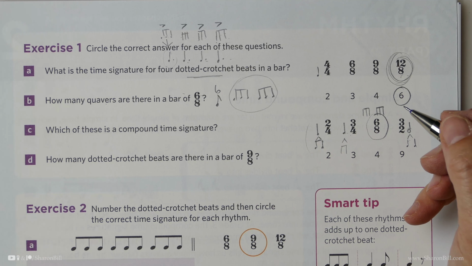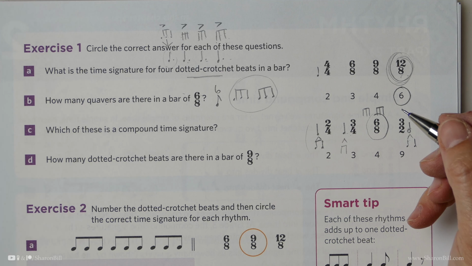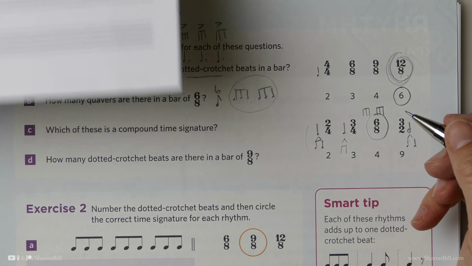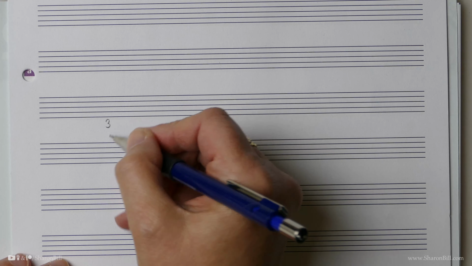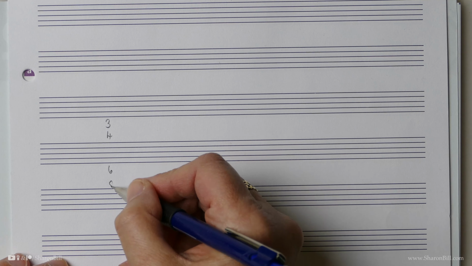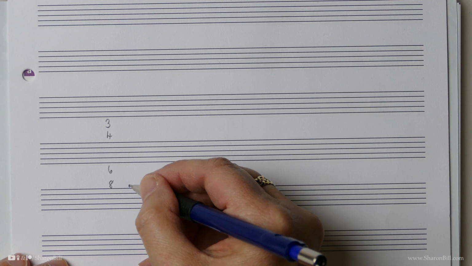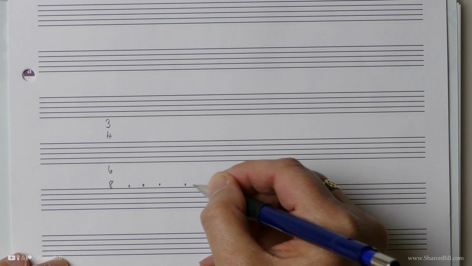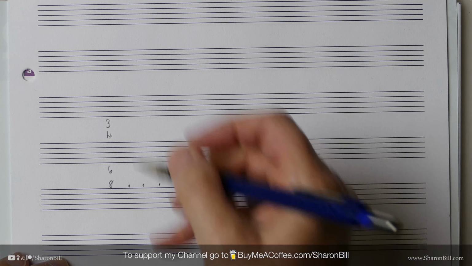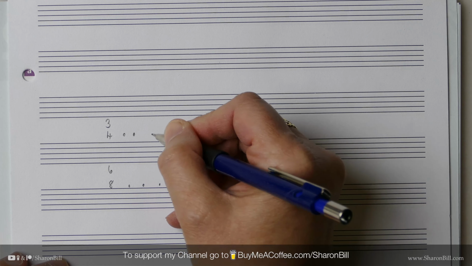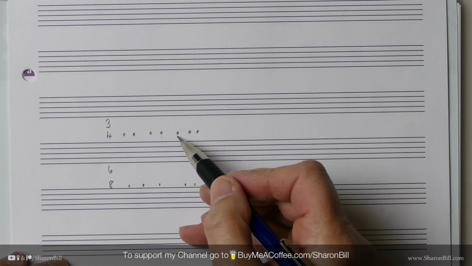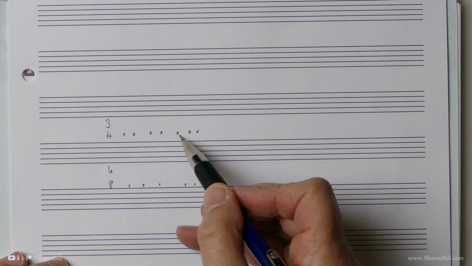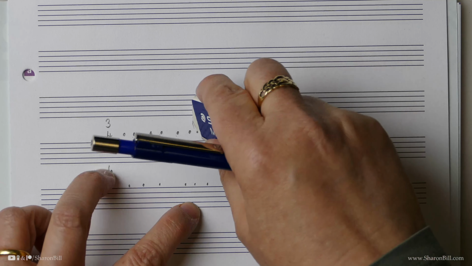And if I just grab another piece of paper, it's worth noticing. Let's look at the difference between 3/4 and 6/8. Because although 6/8 is 6 quaver beats, we could have 6 quaver beats in 3/4. 1, 2, 3, 4. Oh, 1, 2, 3, 4, 5, 6. Got a bit carried away there.